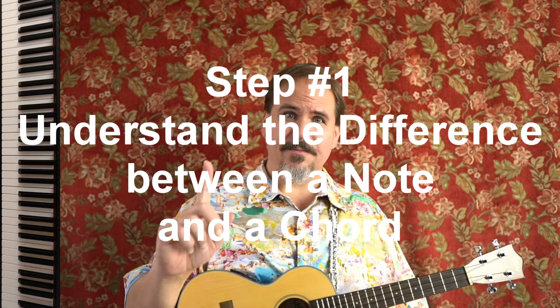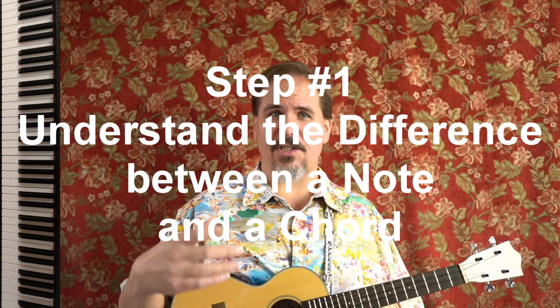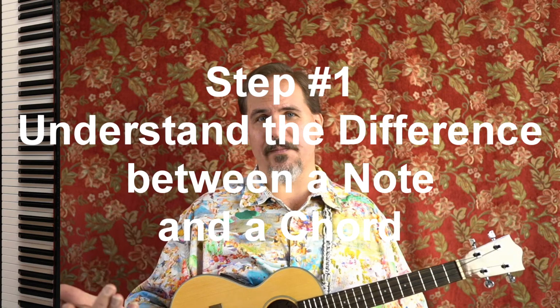Step 1. Understand the difference between a note and a chord. You can have notes without chords, but you can't have chords without notes. So, what are notes? When you pluck any string, it vibrates at a particular frequency. The frequency depends on what material the string is made out of, its thickness and length, as well as the tension that is on the string. The more taut a string is, the higher the pitch.